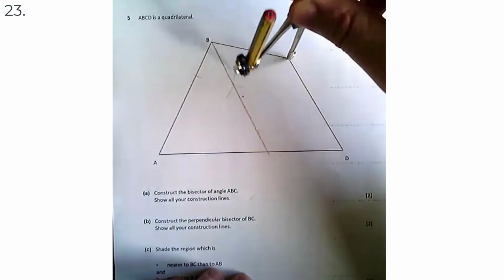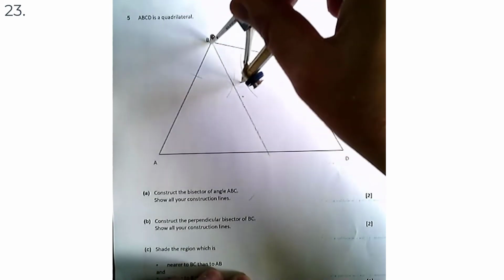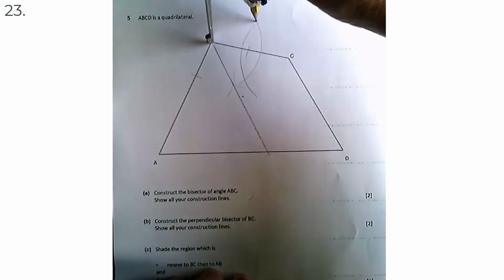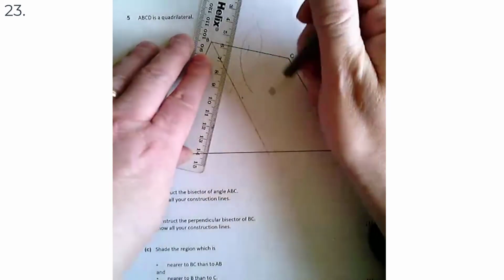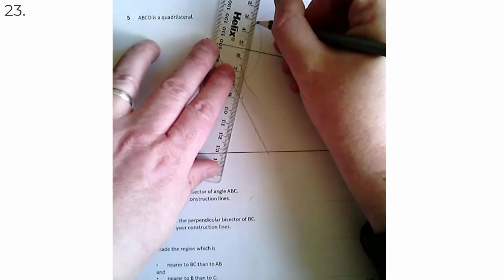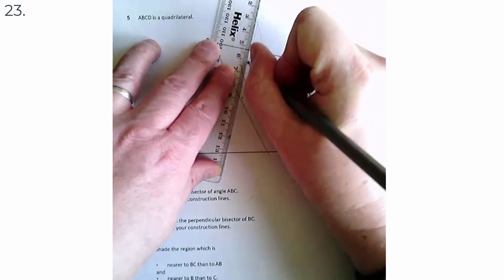And then we're going to draw two arcs again, one from C and one from B. And again, these will form 2 points of intersection in between. There and there. Okay, and then our perpendicular bisector is going to be the line that goes through those two crosses.